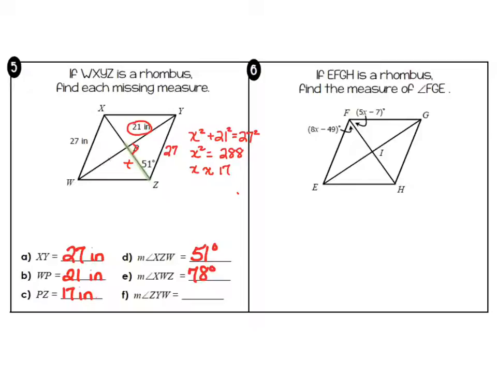And 78, where did I get 78? XWZ, that's this angle right here. This whole thing.